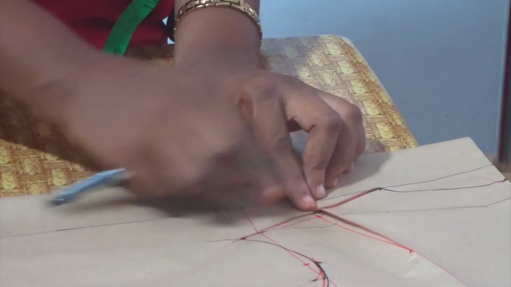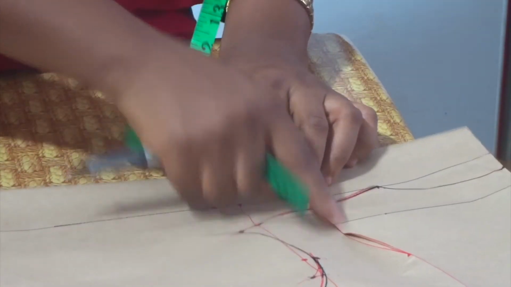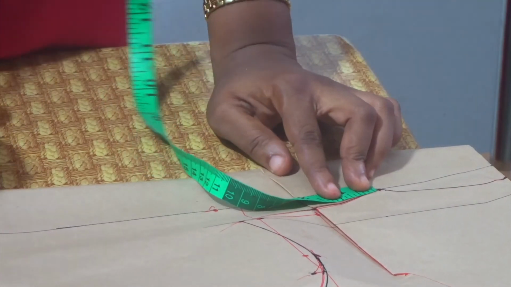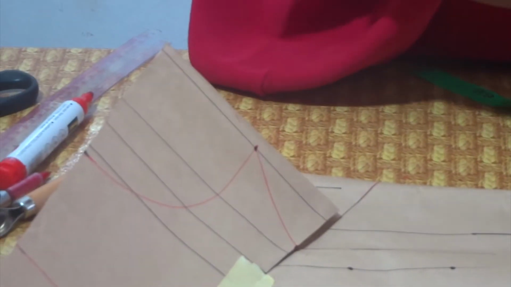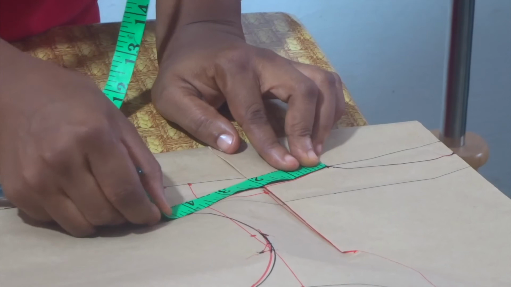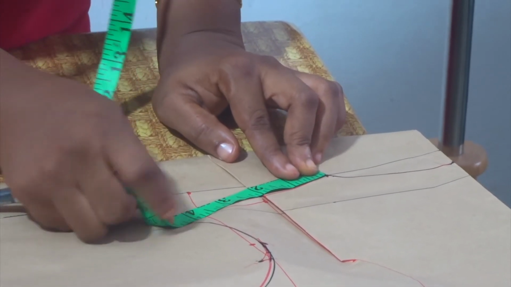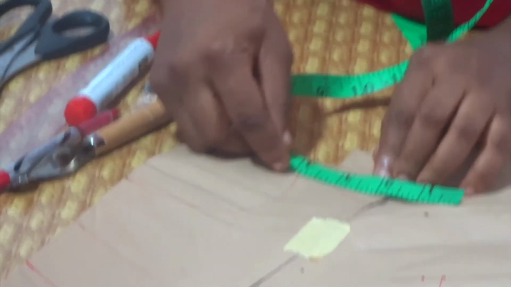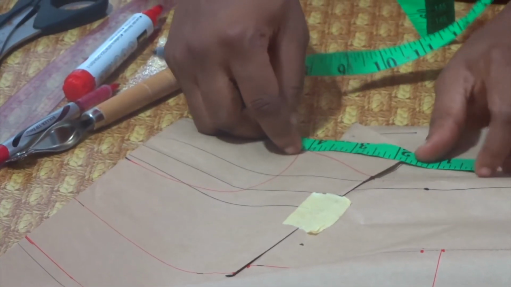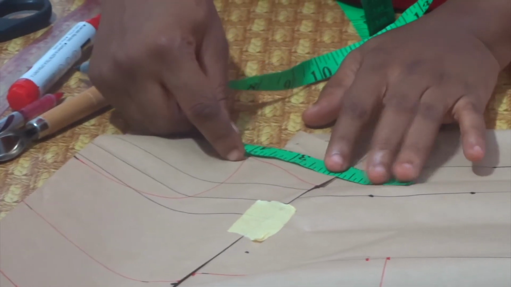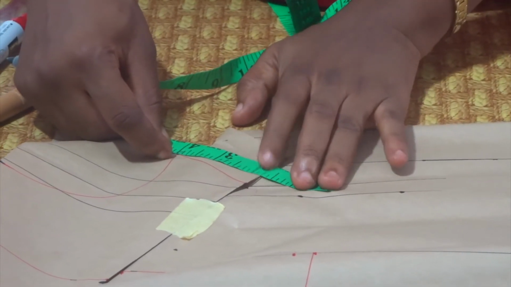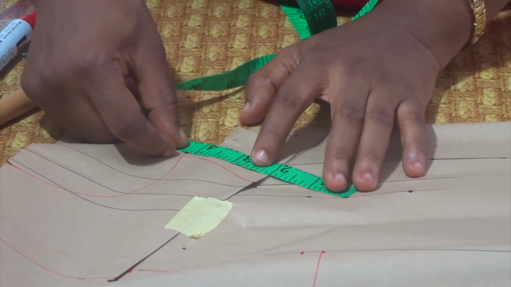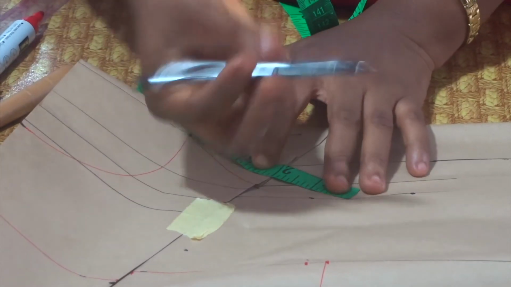Remember that when you close this, it eliminates the darts, so that the front shoulder slope will not be longer than the back. Just come here and measure what the shoulder slope eventually became. This is 4.2 inches. Now, come here on this new line. Find an area. Okay, so 4.2 actually reaches here.